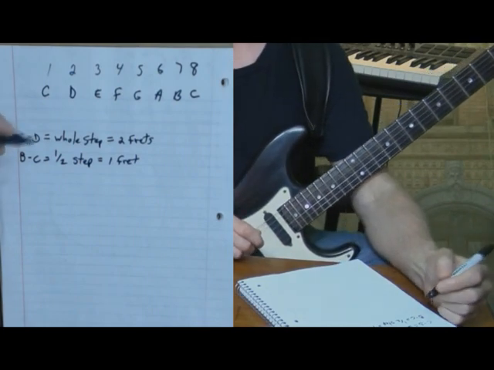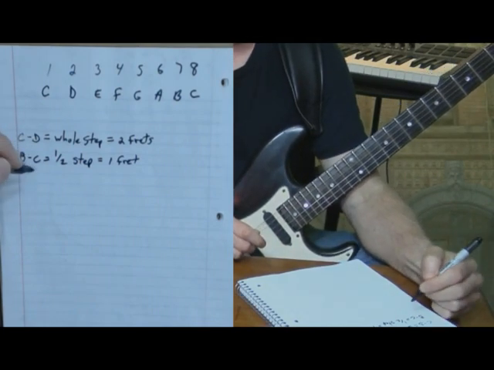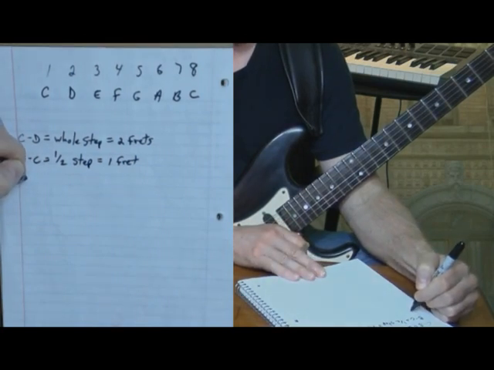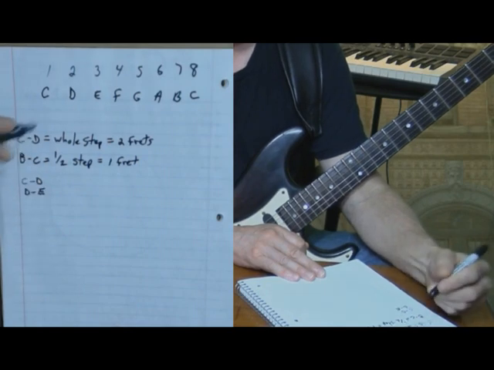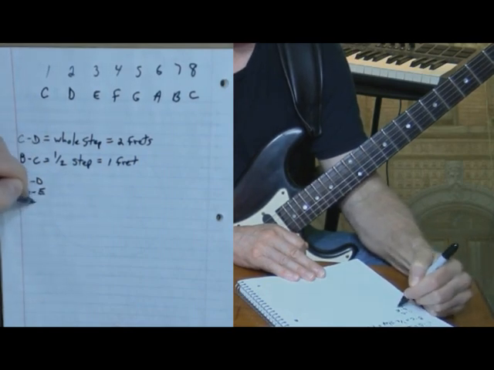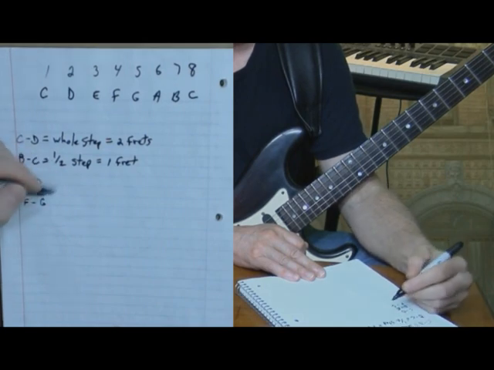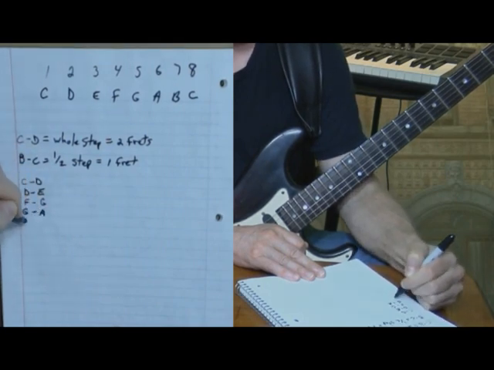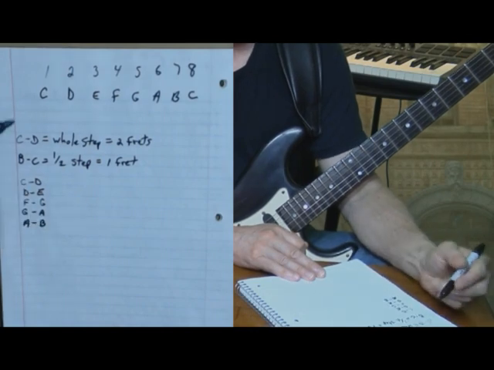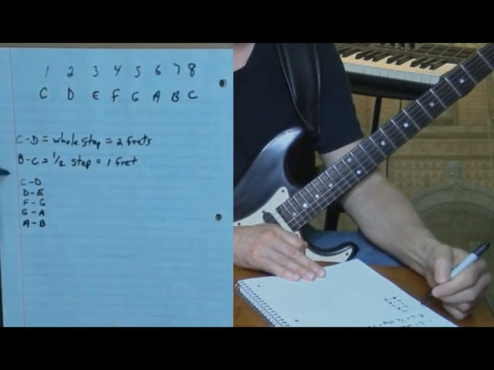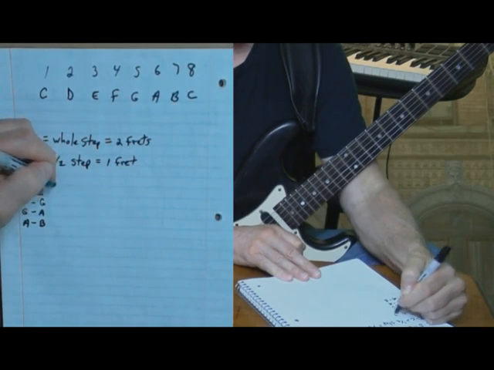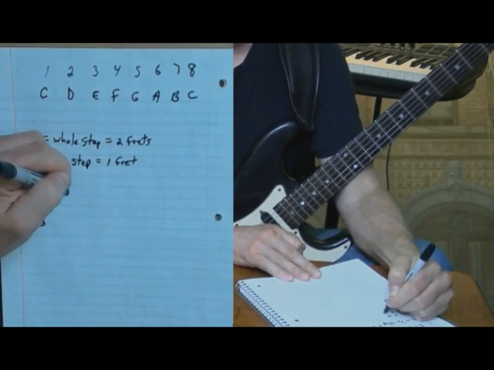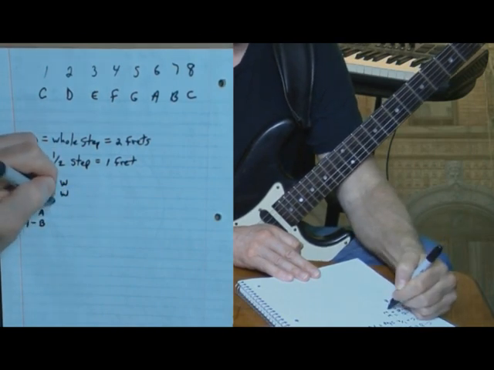Now, if you want to organize it, the way it's going to look is like this. You can have C to D, D to E, F to G, G to A, A to B. So you've got 1, 2, 3, 4, 5, right? So you have 5 whole steps. Each one of the distances here, you can put a W. W equals whole step, right?